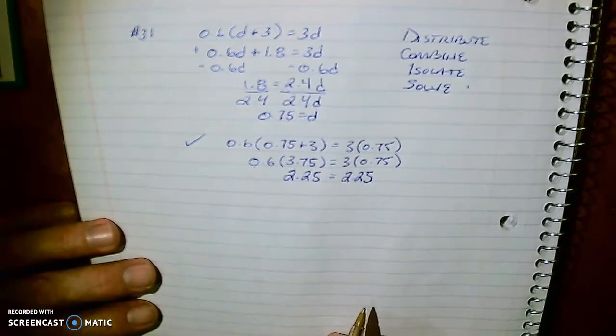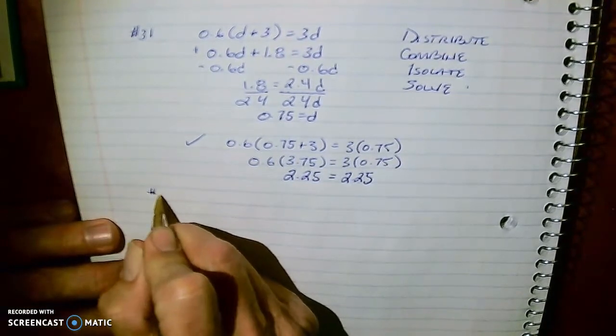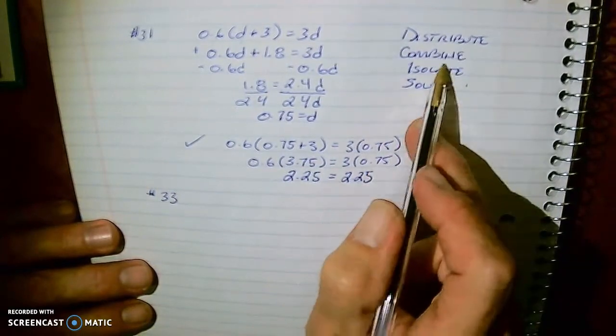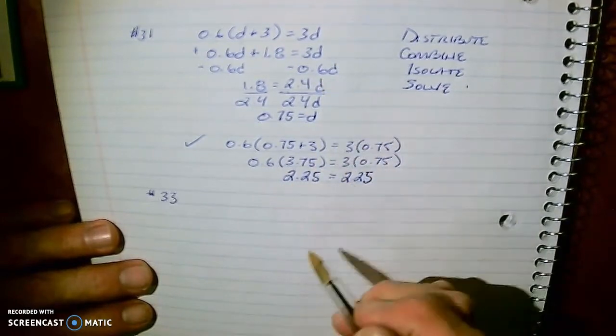Alright, so number 33 and number 34 are going to fall into the same process. I will get them started, but I'll leave them to you to finish. I'm just going to do the distributing part. In fact, I'll distribute and combine, and then I'll let you take over from there and solve and check.